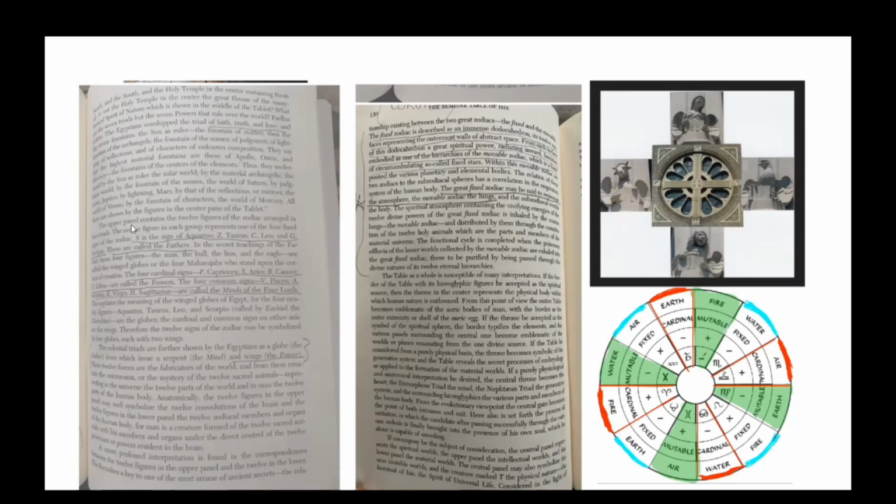So he's talking about the upper panel containing the 12 figures of the zodiac arranged in 4 triads. So this would be represented here, okay? The four triads have to do with the elements, okay? Because you have air, fire, water, and earth. Okay, so this is represented by that. Okay, and then the center figure in each group represents one of the 4 fixed ages of the zodiac.